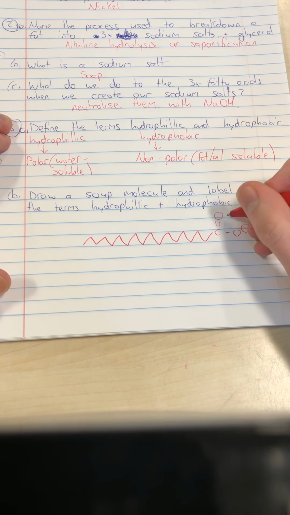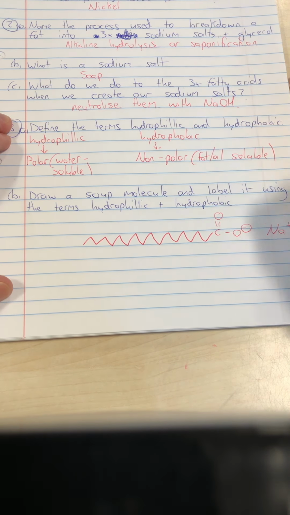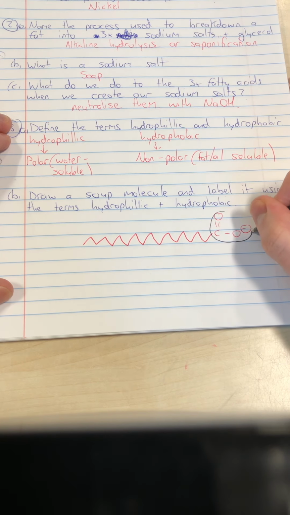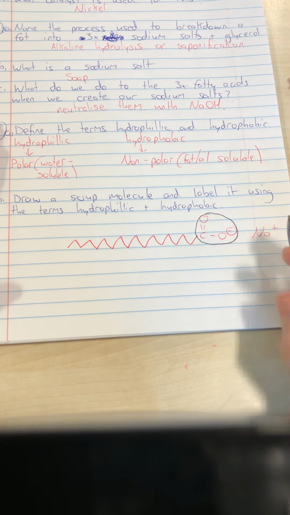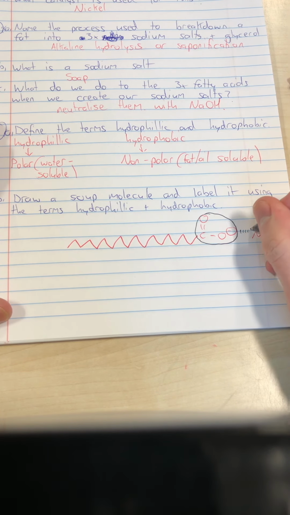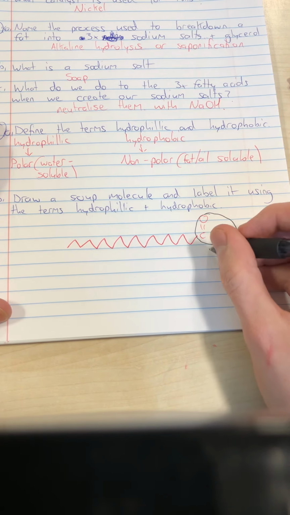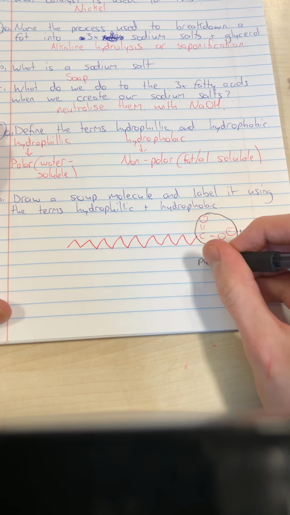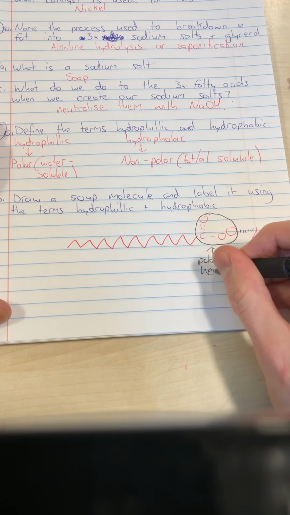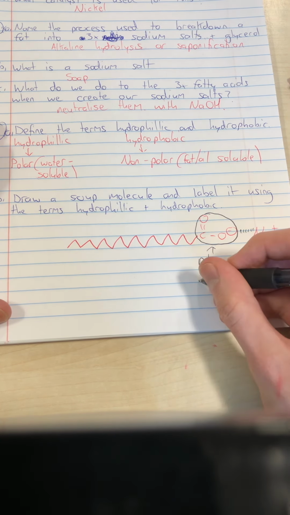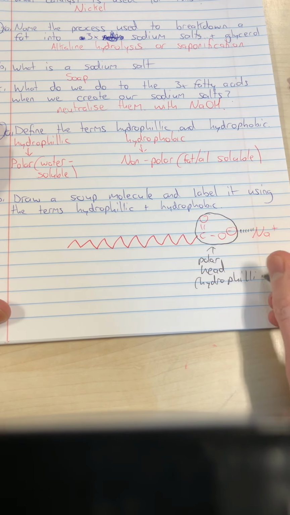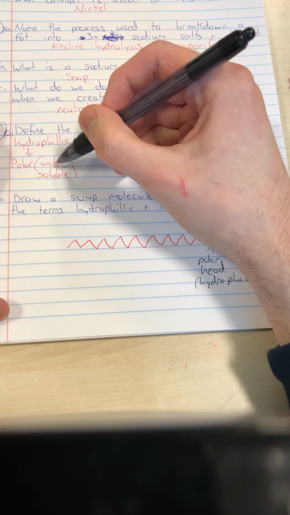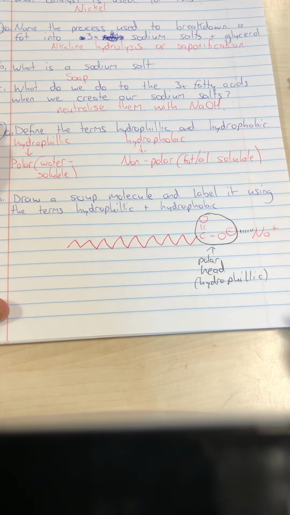If I label this, remember that's a head, the Na plus isn't part of the head. You've got an ionic bond between the minus and the plus. So this here is our polar head, and that would be hydrophilic. It's hydrophilic because it's water soluble, polar dissolves polar.